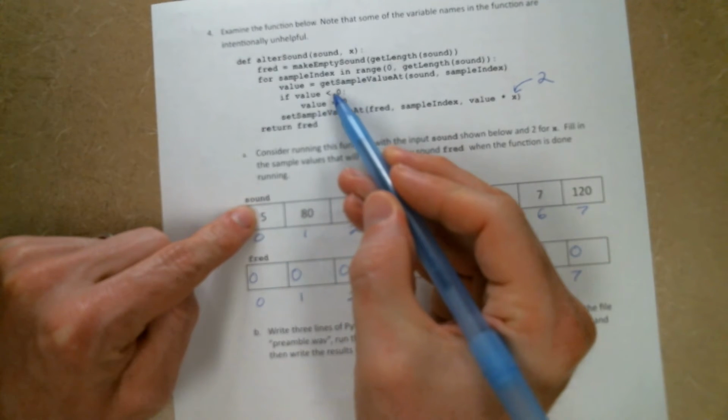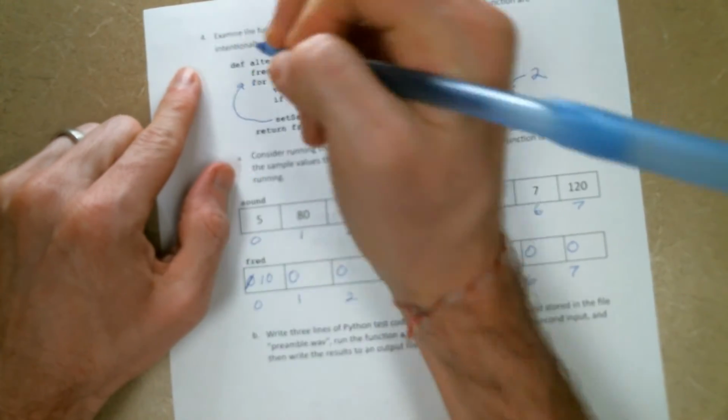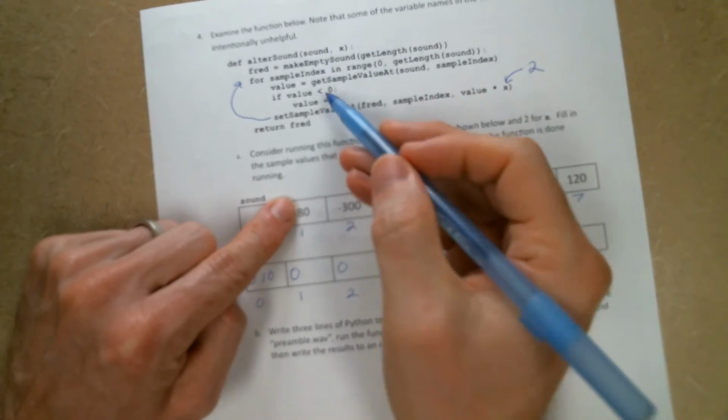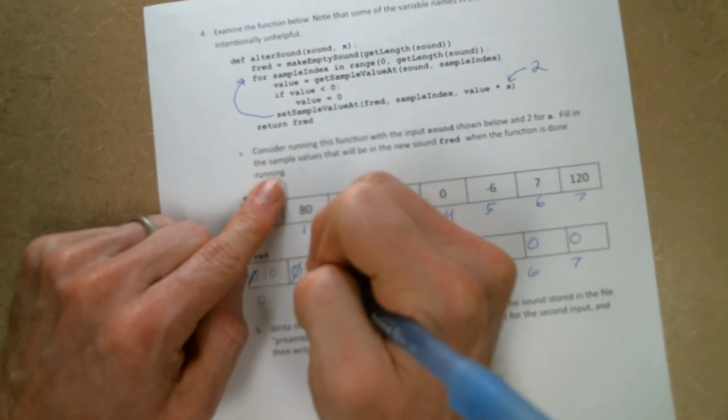So when we take the first number, it's a 5. 5 is not less than 0, so we don't do this. And then we just set it to 5 times 2, so it goes from the 0 to the 10. All right? Then we loop back up, and we do 80. 80 is not less than 0, so we just do 80 times 2, and this is 160. Then we loop back up.